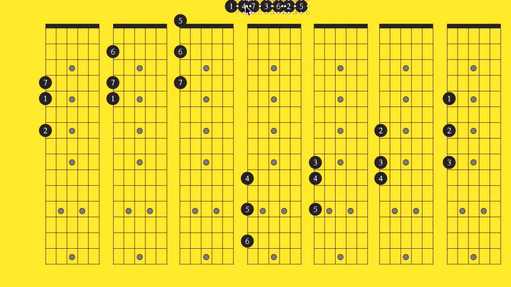For example, let's go ahead and do that over here. The only thing is we have to adjust for the augmented fourth and then adjust for the B string.